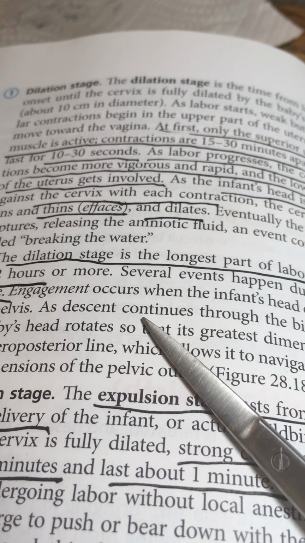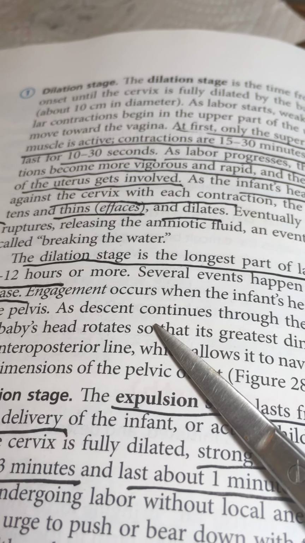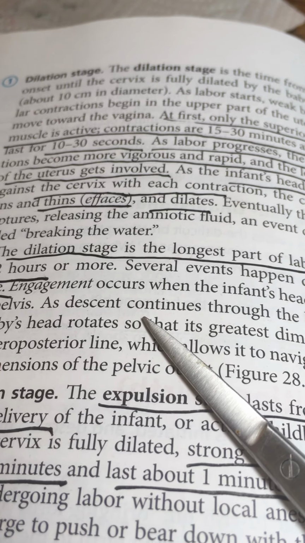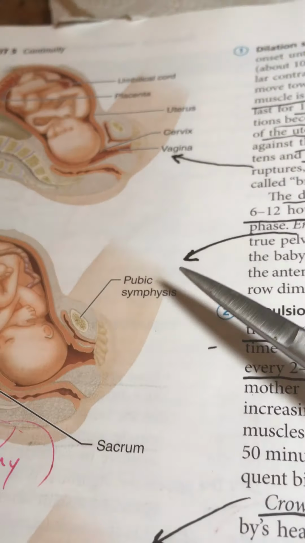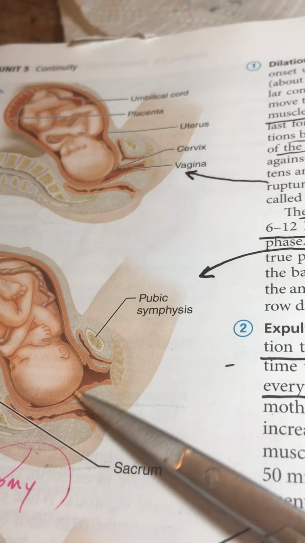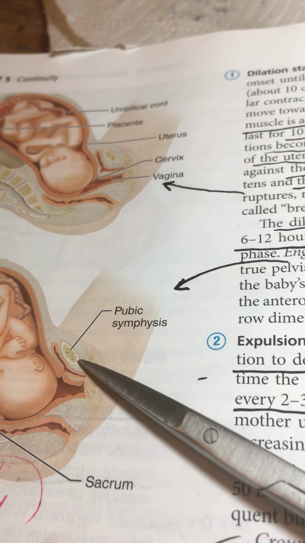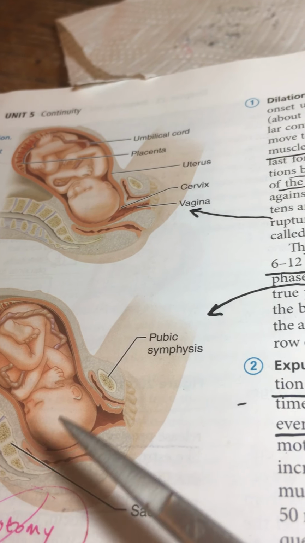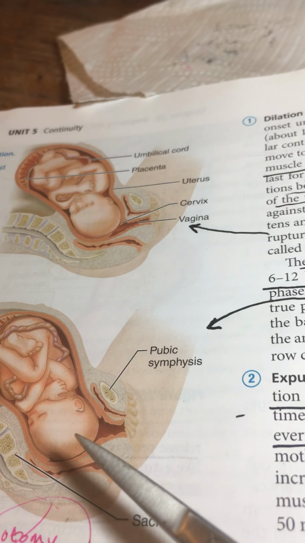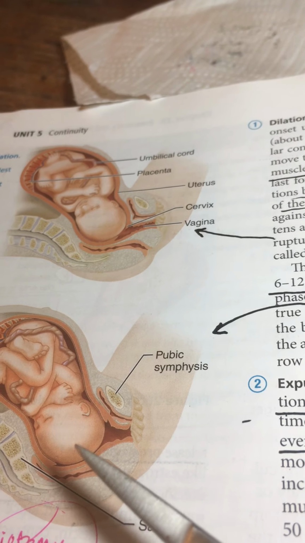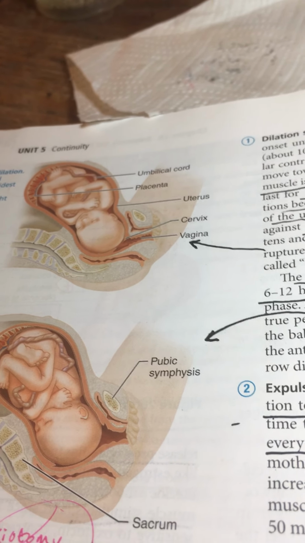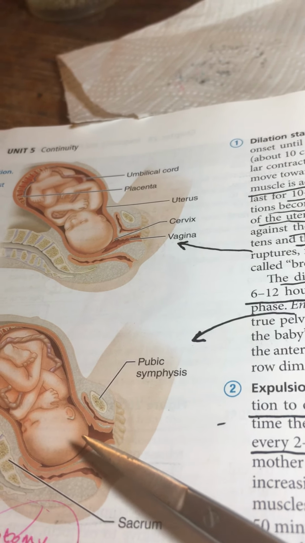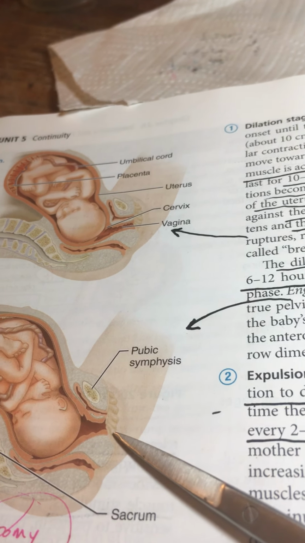Remember, we're going past the pelvic brim, and we're starting to look at the pelvic outlet. So the pubic symphysis is right there, and the coccygeal bone is here. You can't see it because it's a side view, as the ischial spines are over here.